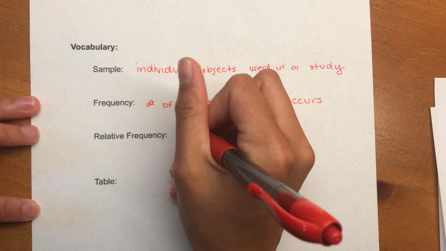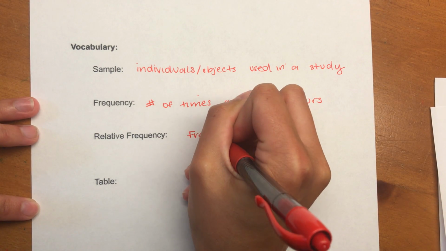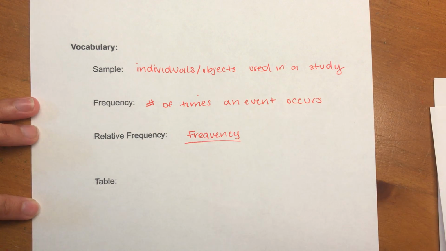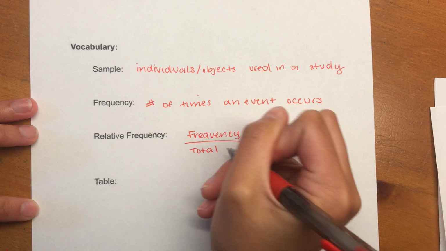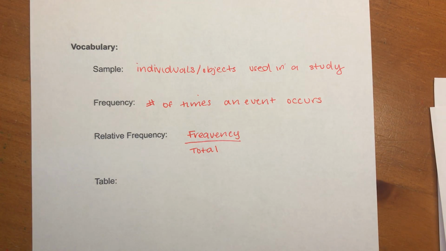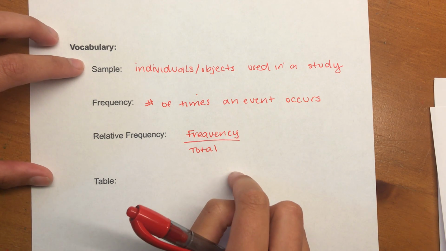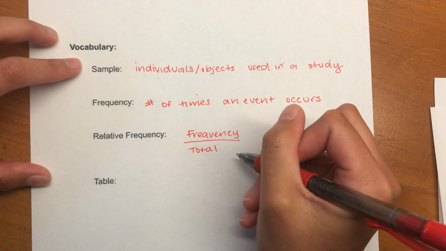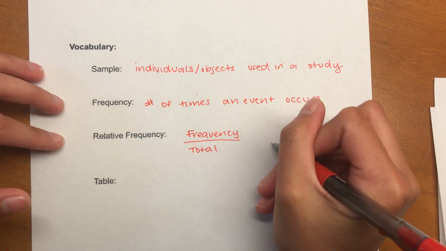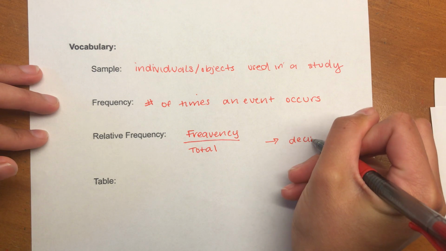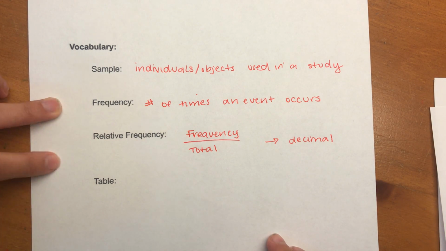Now the relative frequency is going to be a decimal, and we're going to find that by dividing the frequency of one category or maybe multiple categories divided by the total number of people or objects in the sample, okay? So it's a frequency number divided by a total number. And since the total will always be bigger than the number of times in one category, this will always be a decimal. And we'll talk more about what that means later in the lesson.